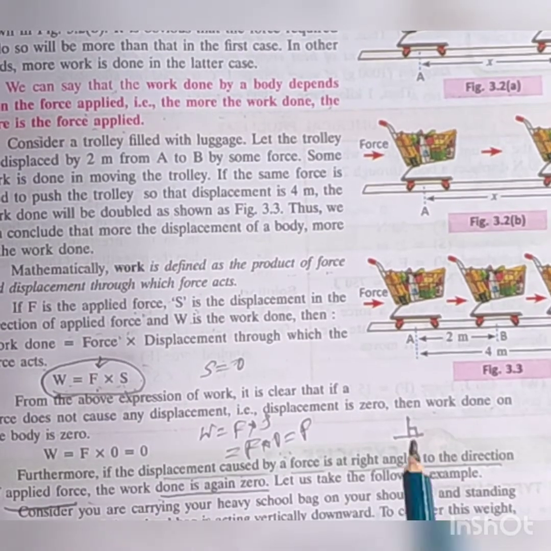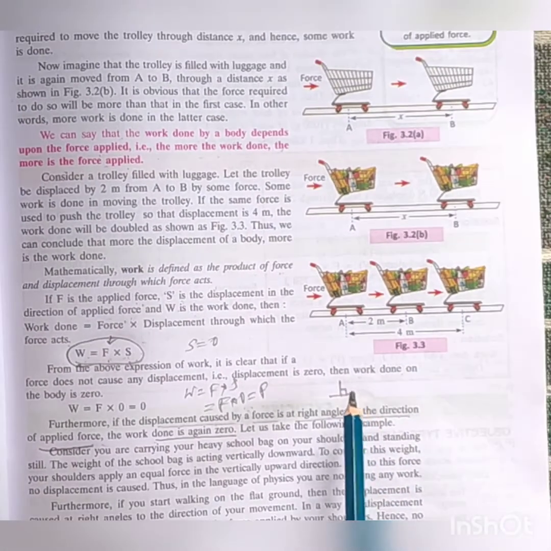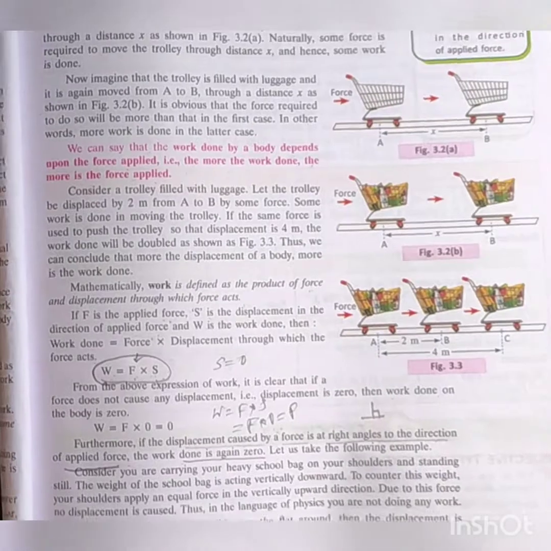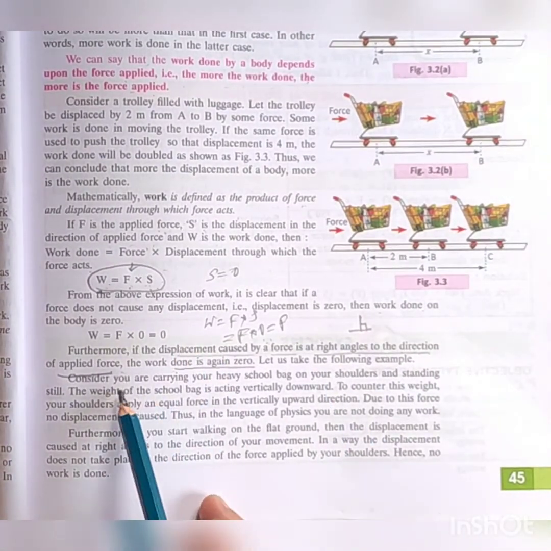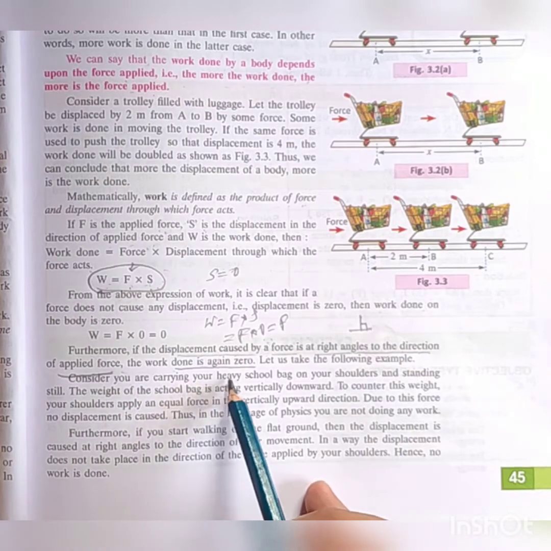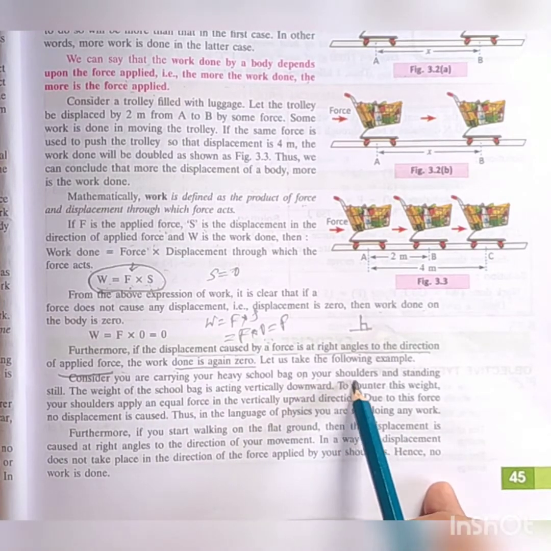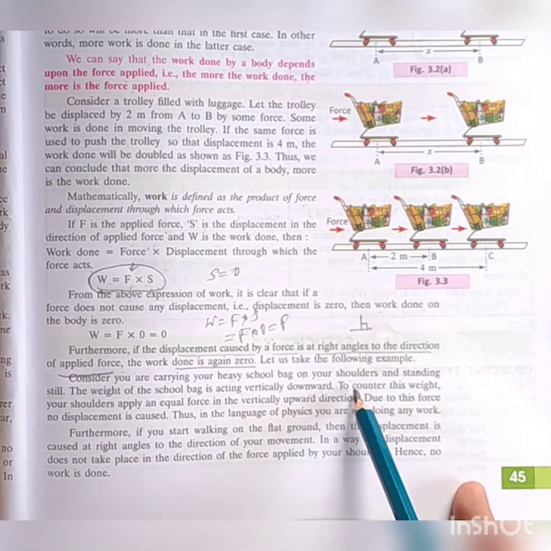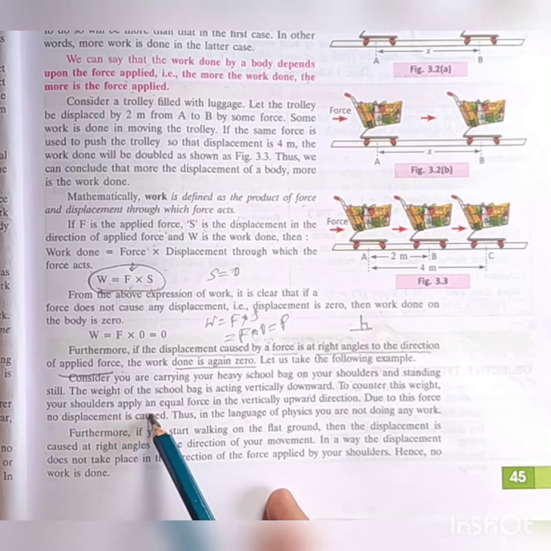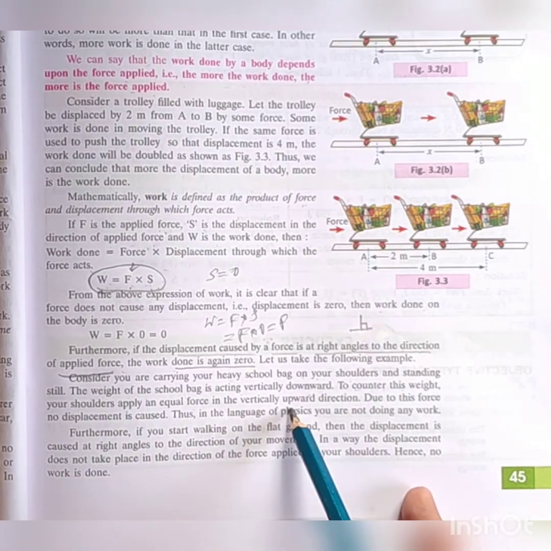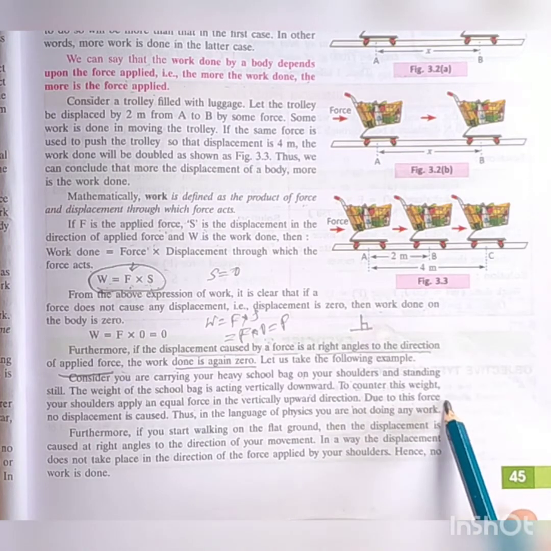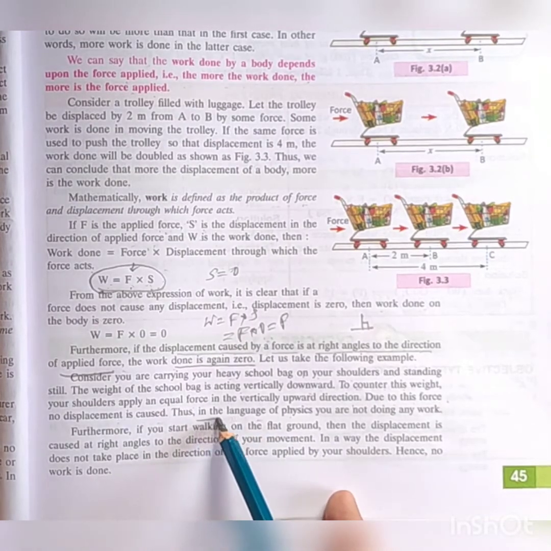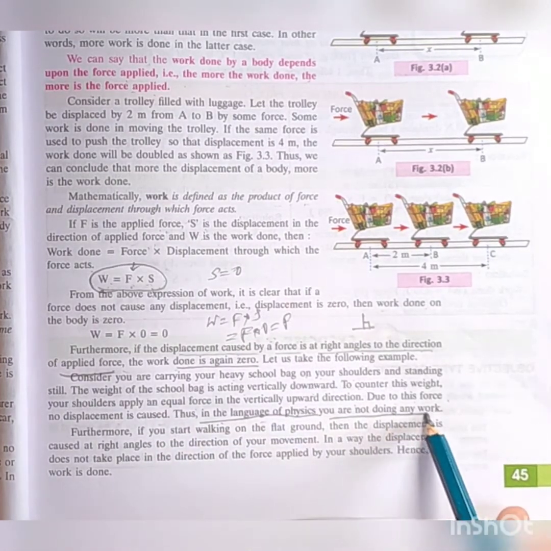Suppose I give one example for this. Suppose you are carrying your heavy school bag on your shoulders and standing still. The weight of the school bag is acting vertically downwards. To counter this weight, your shoulder applies an equal force in the vertical upward direction. Due to this force, no displacement is caused. Thus, in the language of physics, you are not doing any work.